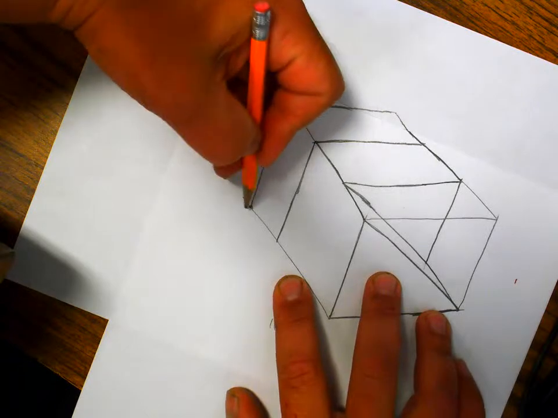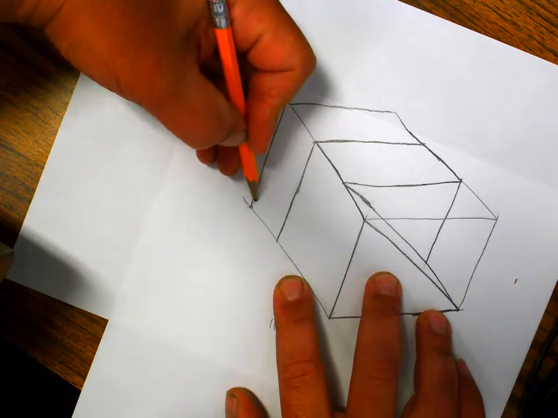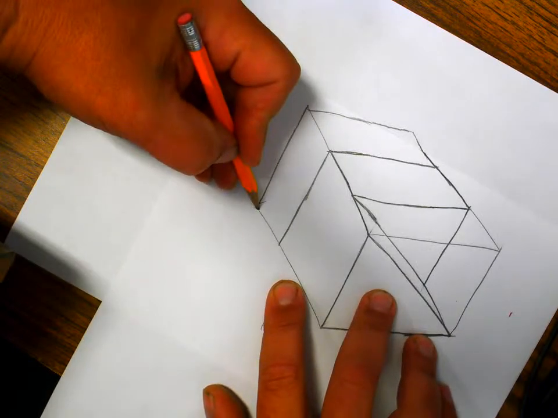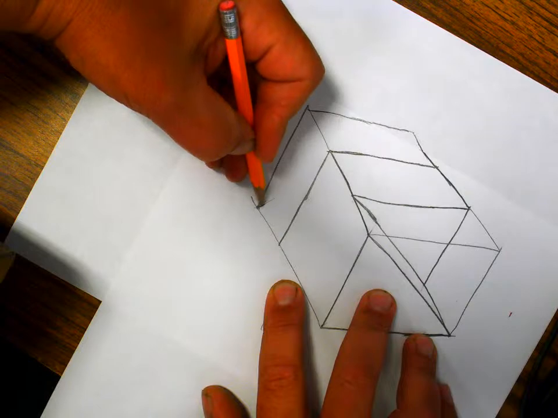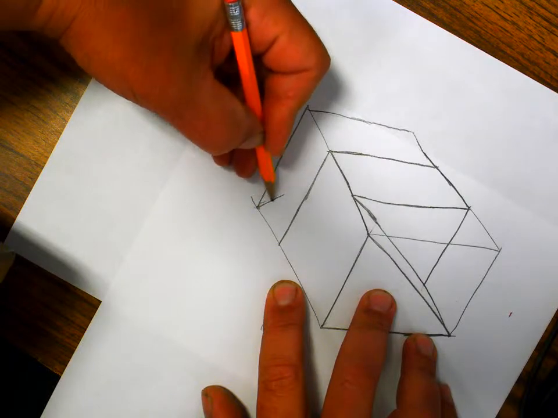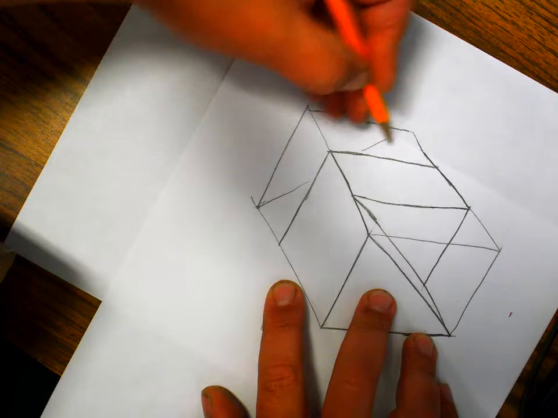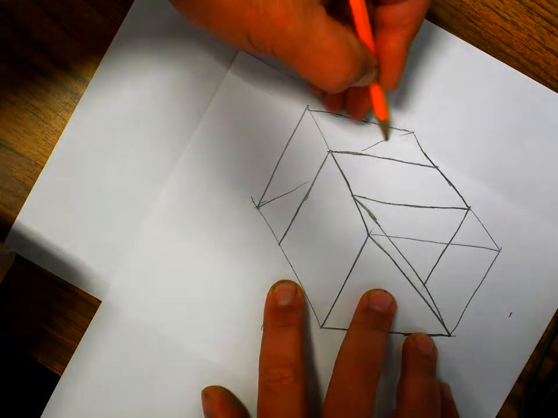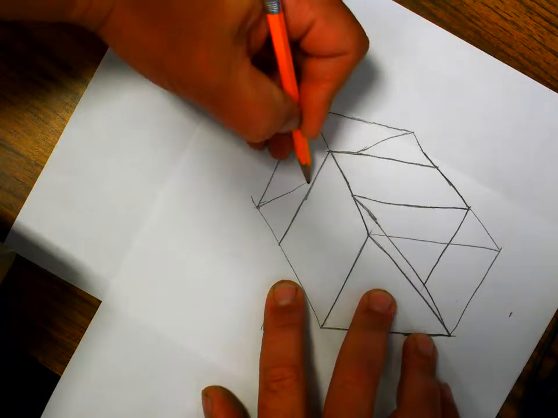Let's see if I can do that. Right about there somewhere.